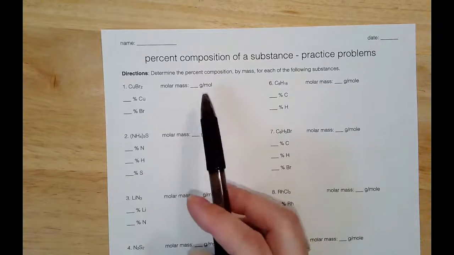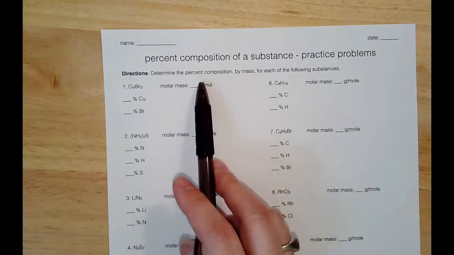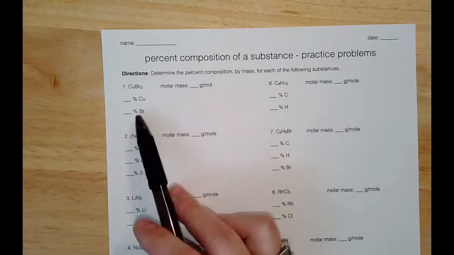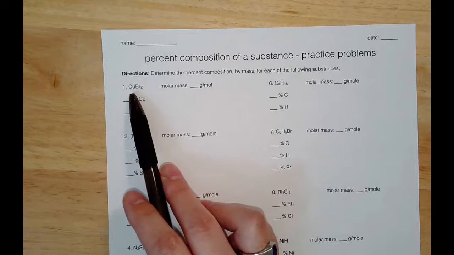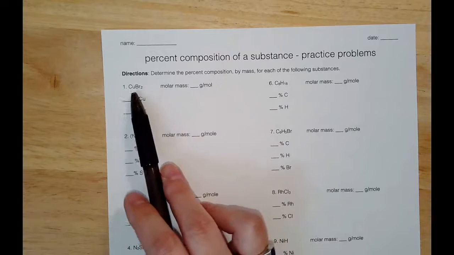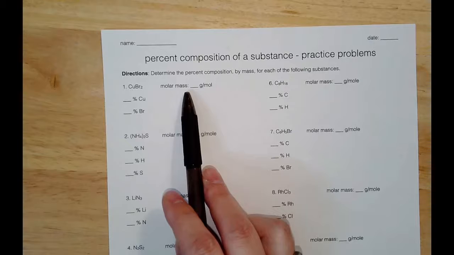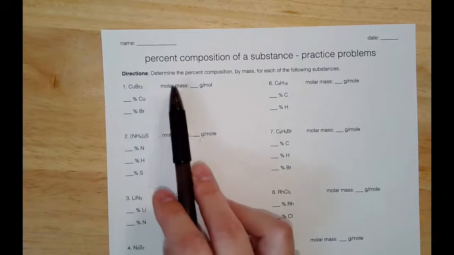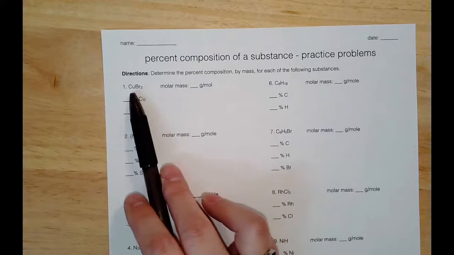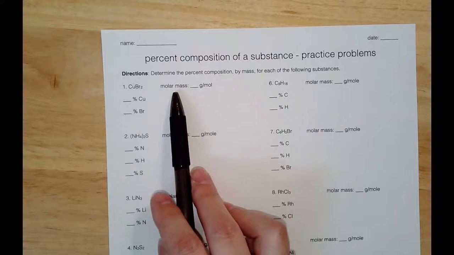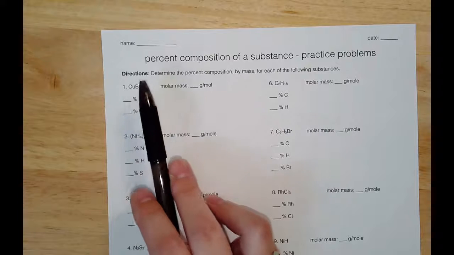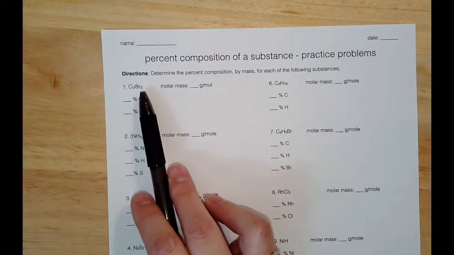So what we're being asked to do on this sheet is to determine the percent composition by mass for each of the following substances. The very first thing we need to do for any of these problems is calculate the molar mass, because we're going to be dividing the molar mass of each individual element by the molar mass of the compound. So we'll find the molar mass of the compound. You just look at the periodic table, find the molar mass of copper, and then add it to the molar mass of the two bromines.